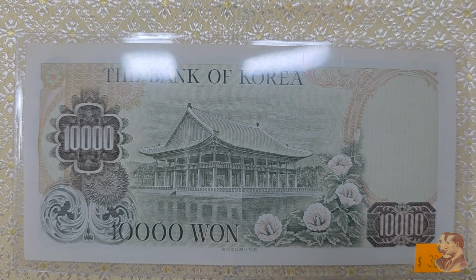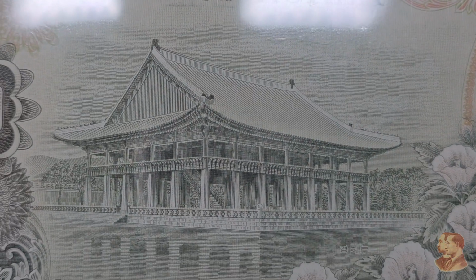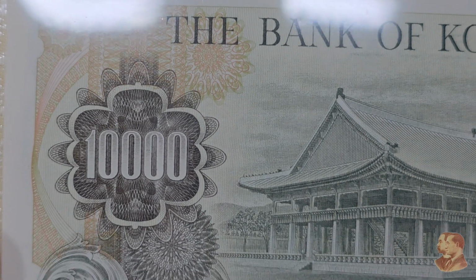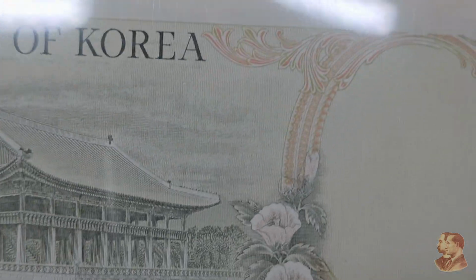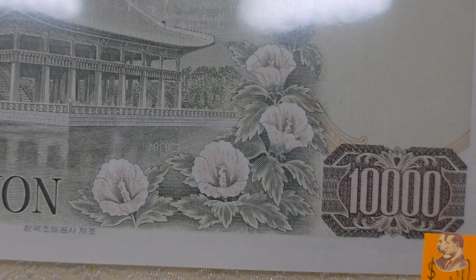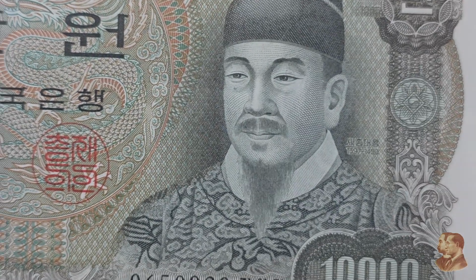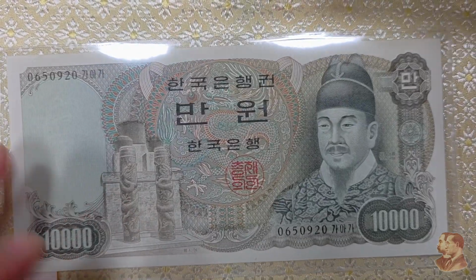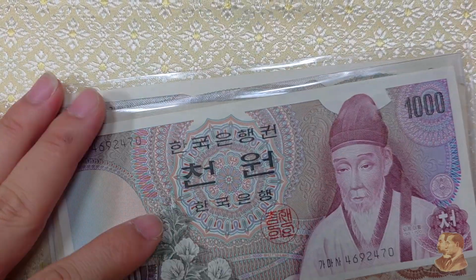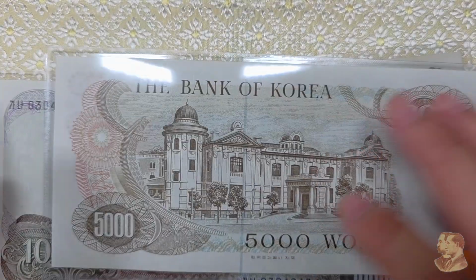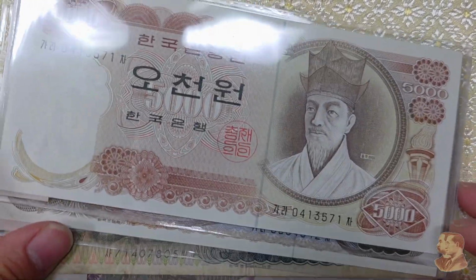So the Rose of Sharon is the national flower of South Korea, and this is the price that I paid, $30. And then the watermark is King Sejong as well. So that's all that I will be showing in this video.